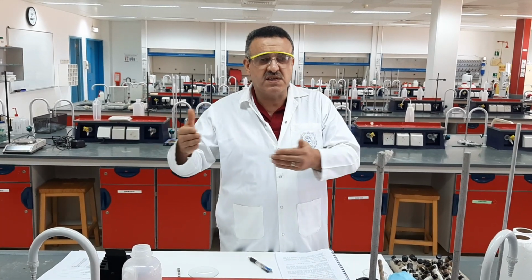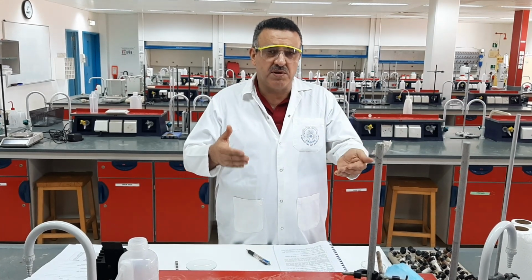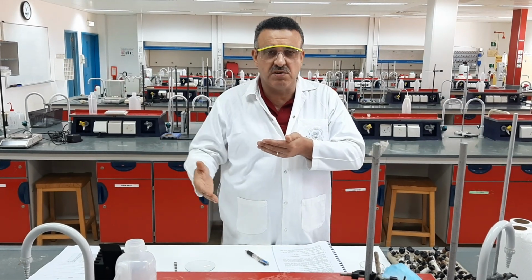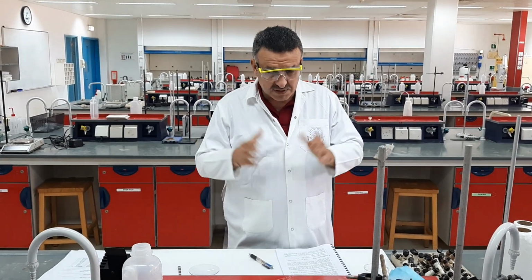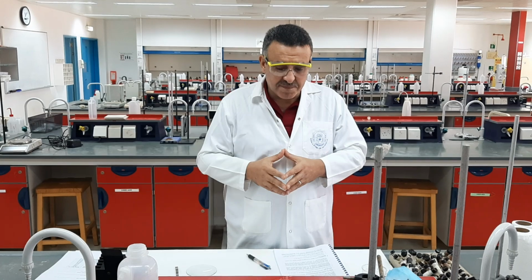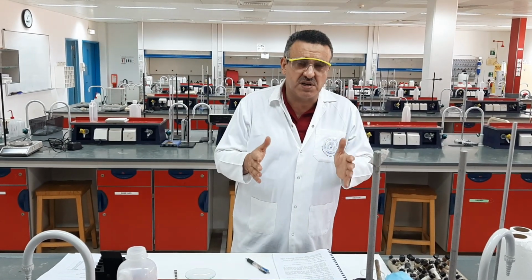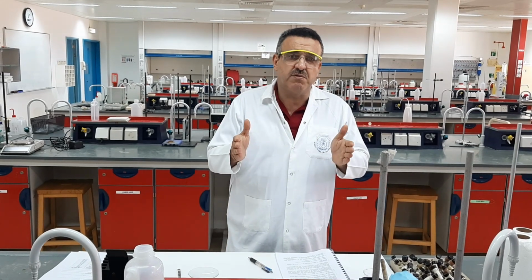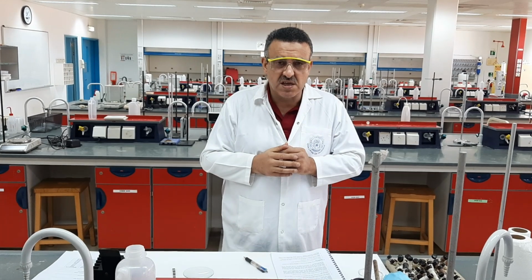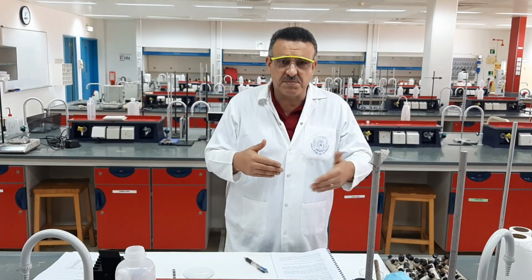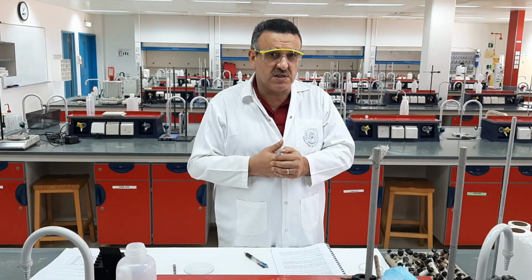If we have a certain list of possible compounds, then whenever the melting point matches the melting point of a certain known compound, most likely the compound is the same, but that is not always true. Anyway, now what's the melting point? Melting point, as you know, is the temperature at which we have an equilibrium between the liquid state and the solid state. In other words, it's simply the temperature at which the compound converts from liquid to solid.